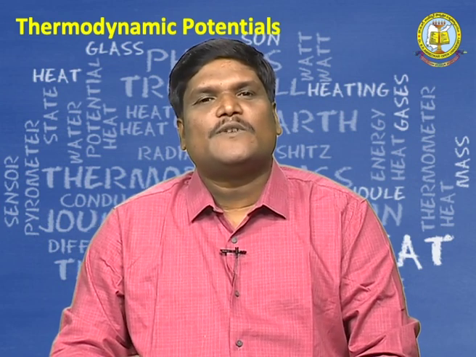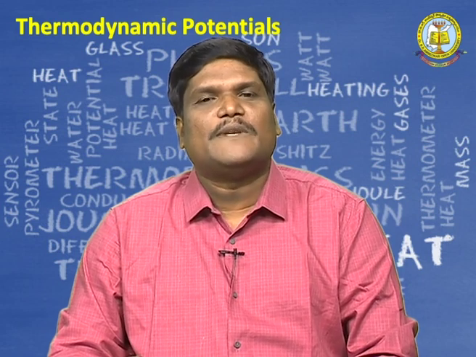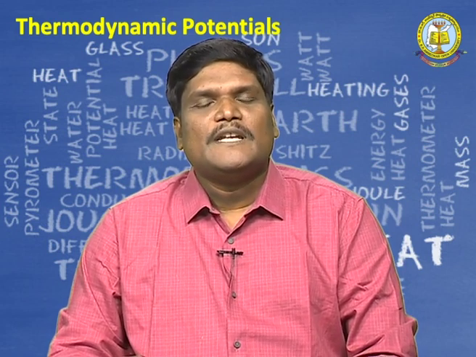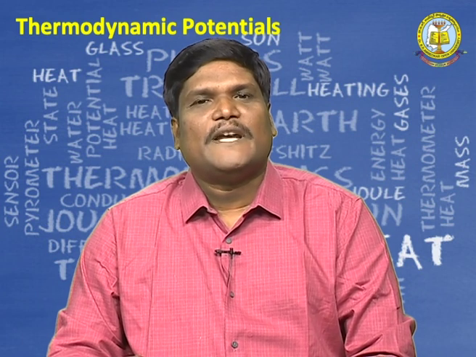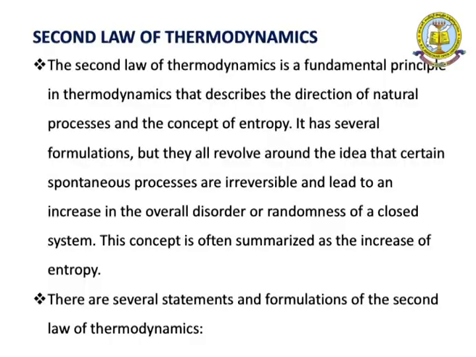Let us discuss the second law of thermodynamics, where the main focus is entropy. Many statements are given by the second law of thermodynamics. First of all, what is the second law of thermodynamics? It is a fundamental principle in thermodynamics which describes the direction of natural processes and the concept of entropy.